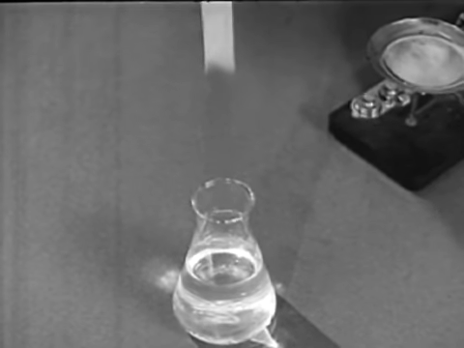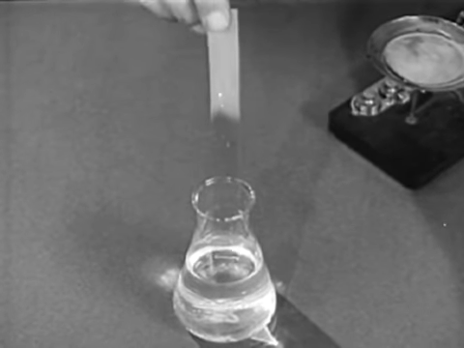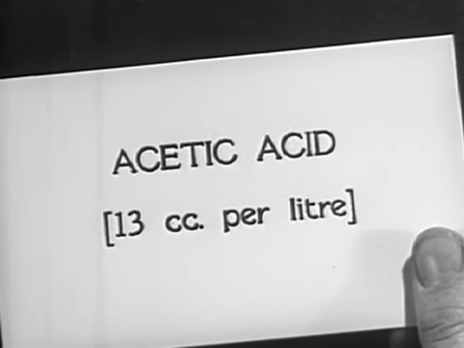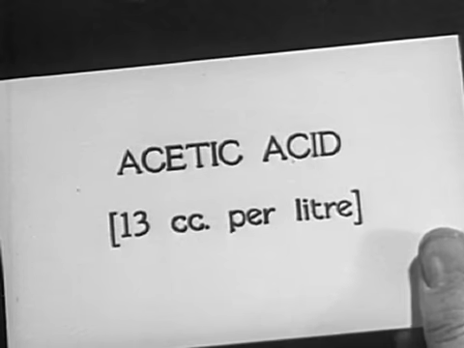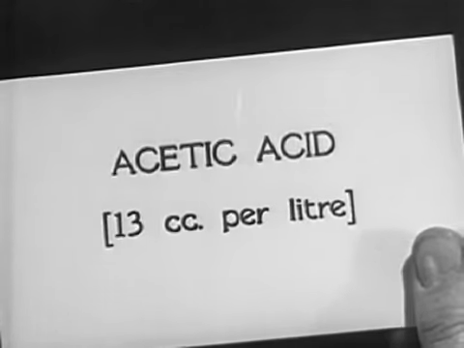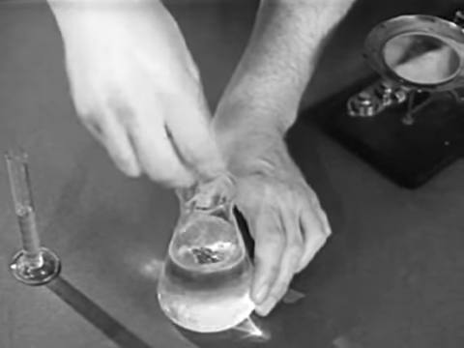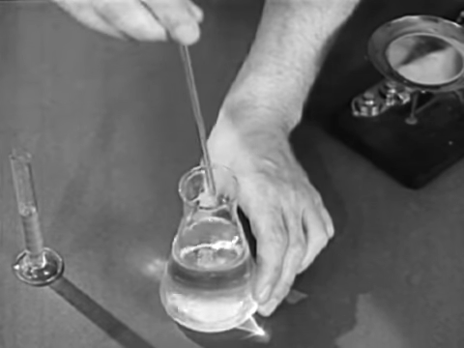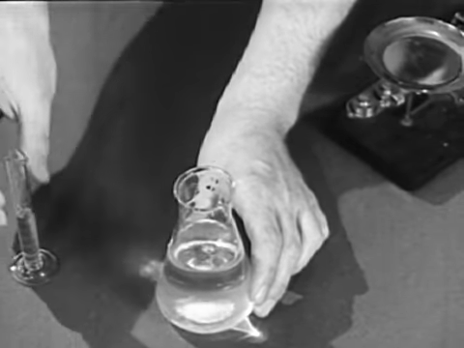You will recall that development was carried out in an alkaline solution. It is therefore desirable to make the fixing bath acid in reaction so that development will stop promptly when the film is immersed in it. We introduce, therefore, a mild acid such as acetic acid in the solution of sodium thiosulfate.